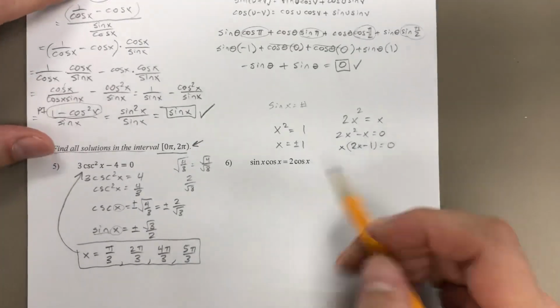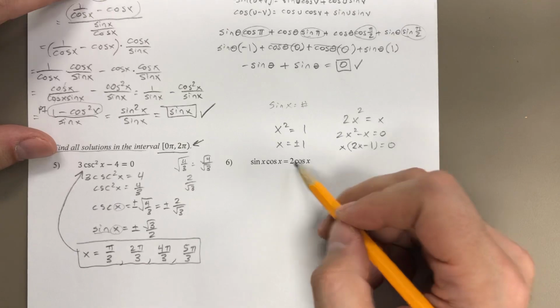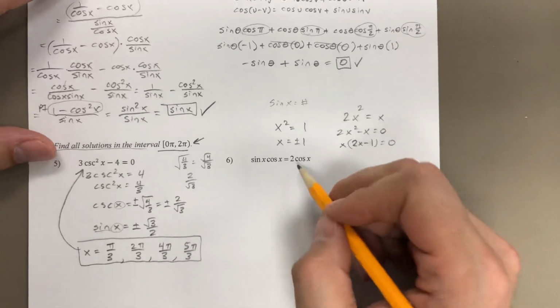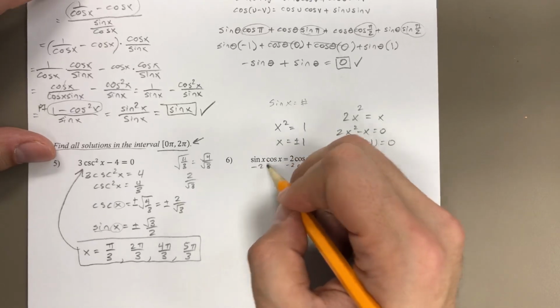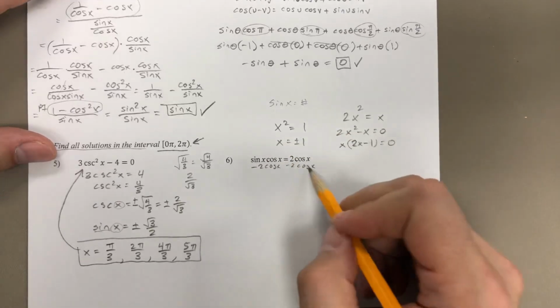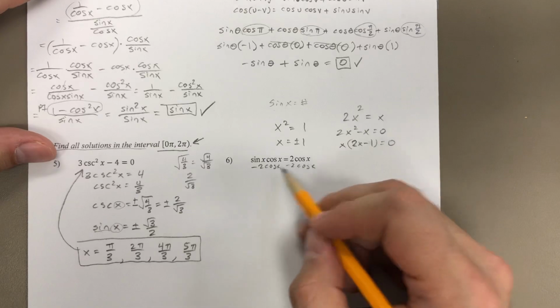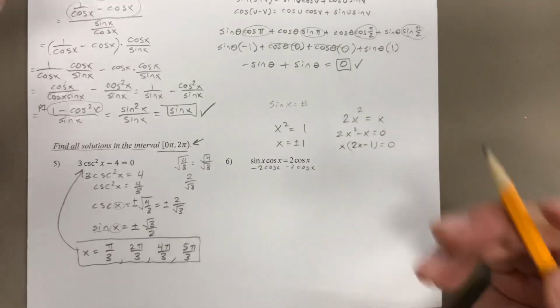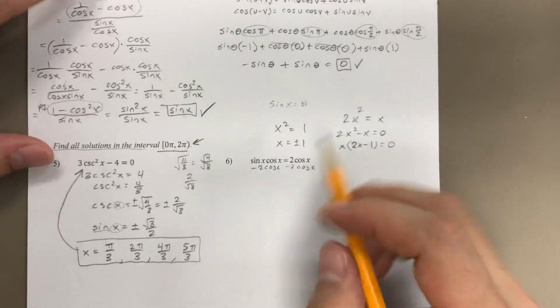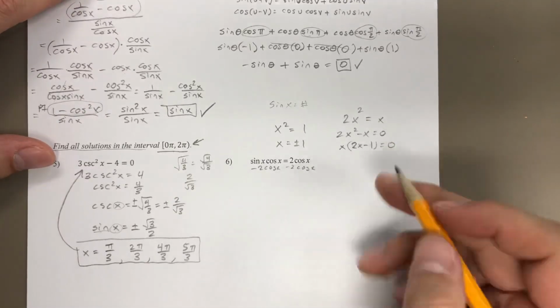It'd be the same thing here. What we want to do is isolate one side, just like make it a 0 basically. So what I'm going to do is subtract away 2 cosine of x from both sides. Whatever you do, do not divide out the cosine, because if you divide out the cosine, you're going to eliminate solutions that you actually can use in this expression, and I'll show you how that works in a second, okay? So we're going to subtract 2 cosine of x from both sides.